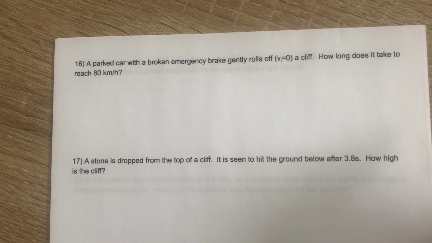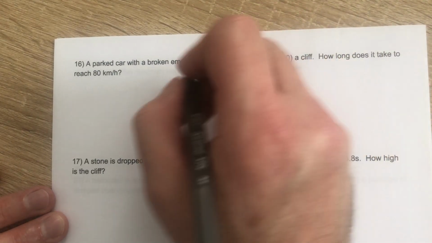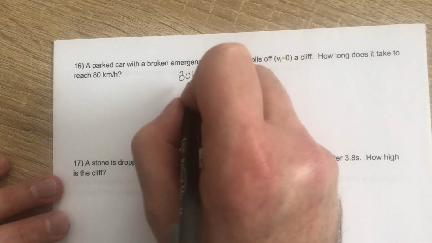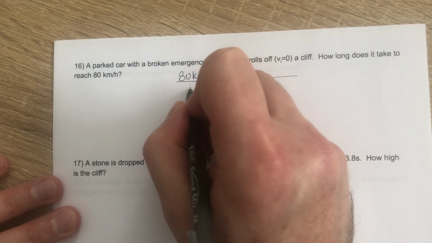So right off the bat, we don't want to have a situation with mixed units since we know we work with acceleration of gravity in meters per second squared. So we'll convert this final velocity of 80 kilometers per hour to meters per second. So we'll take care of that first. And remember, per hour, that basically is your division bar, 80 kilometers per 1 hour.